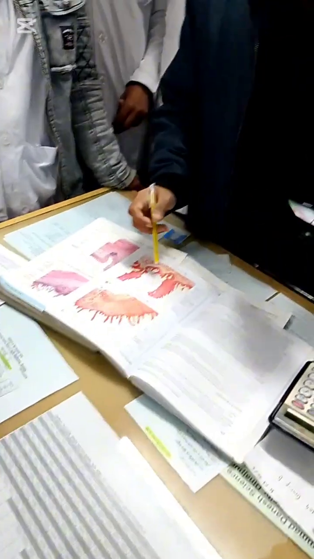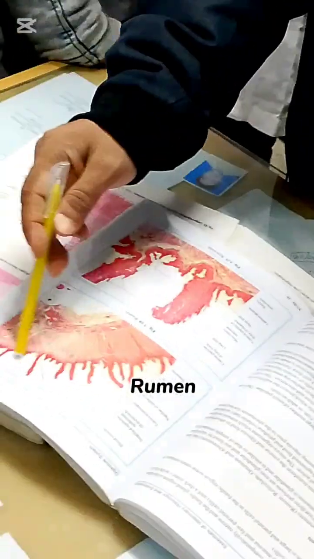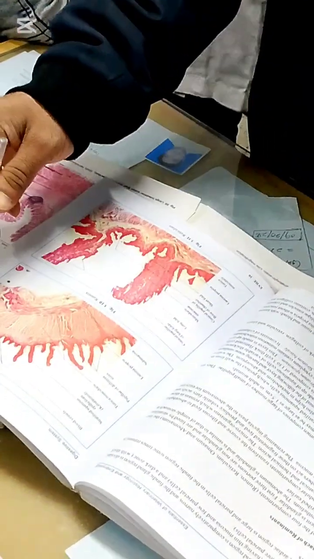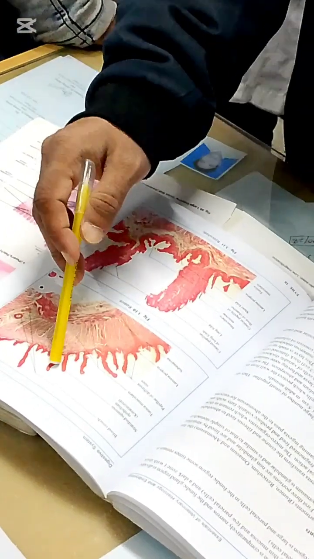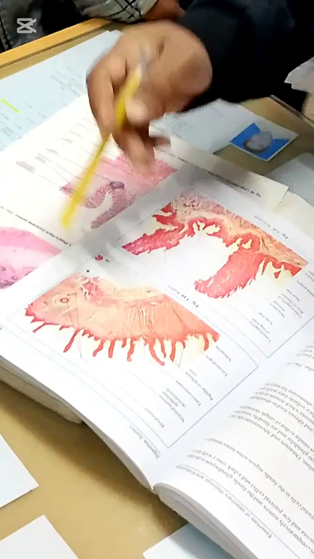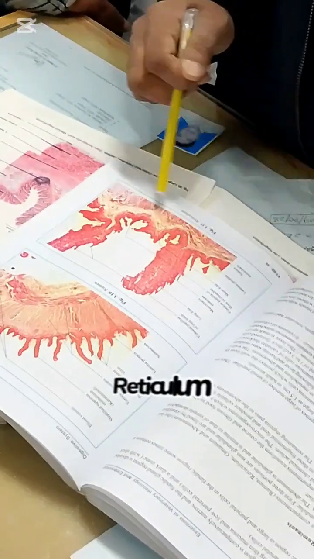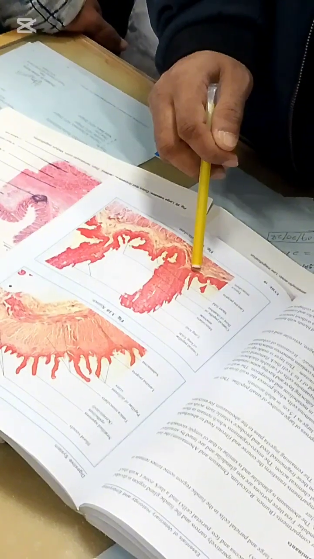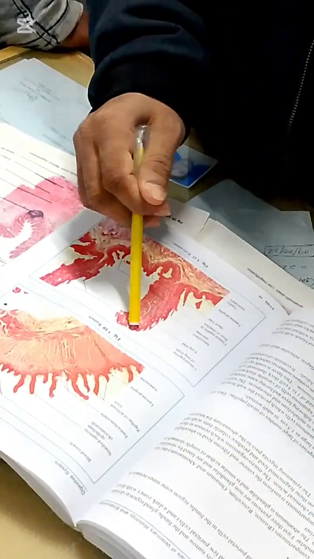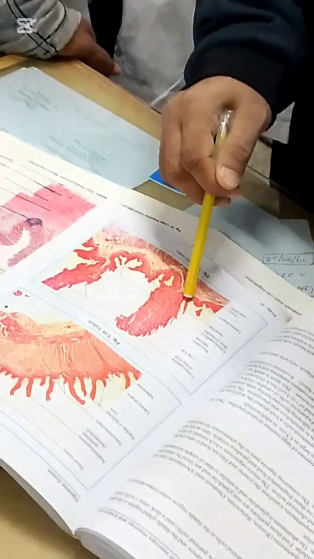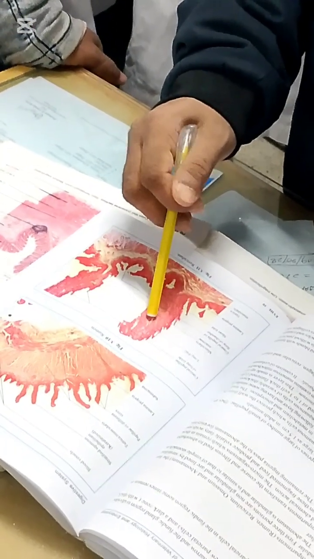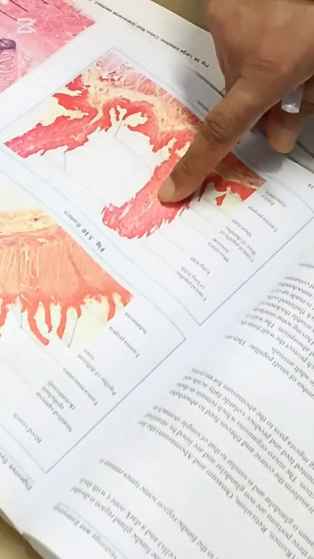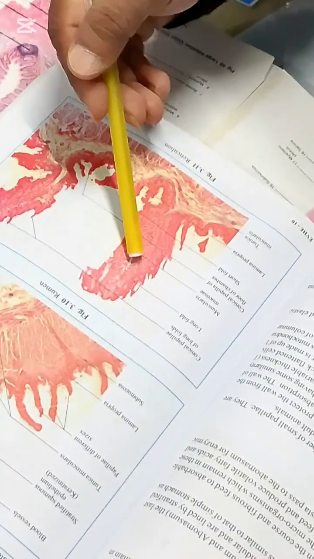We know the lumen is covered with the lining epithelium, with luminal papillae. Here no muscularis mucosa enters into the luminal papillae. In case of reticulum, you can see these are reticular folds, long folds of reticulum. Here muscularis mucosa is present, smooth muscle of muscularis mucosa. But here muscularis mucosa is absent.